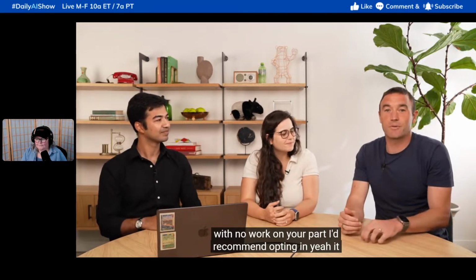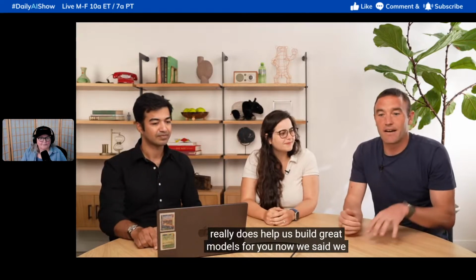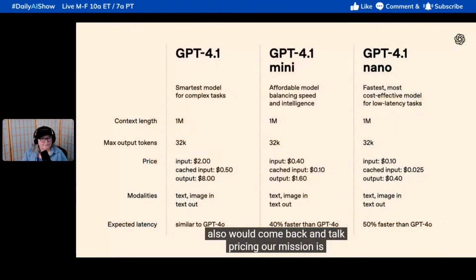Now, we said we also would come back and talk pricing. Our mission is to ensure that AGI benefits all of humanity. And one of the things that we've learned over and over is that the more cost-effectively we can offer our models, the more use cases you're able to build, the more that you're able to use AI to help people all over the world.